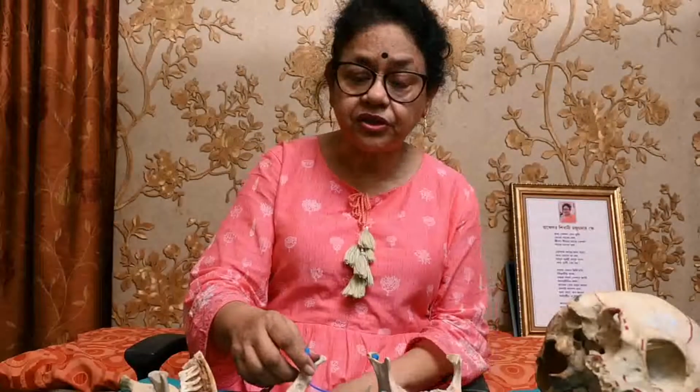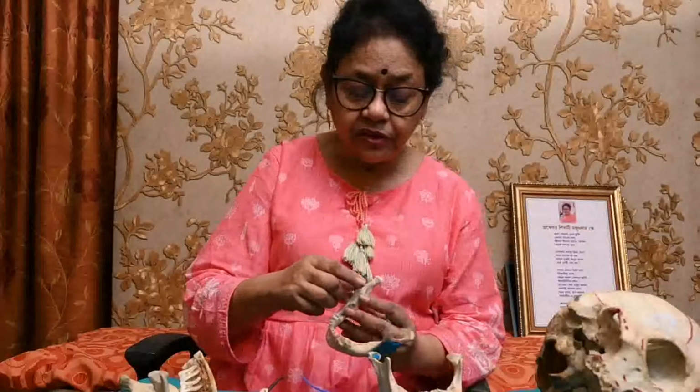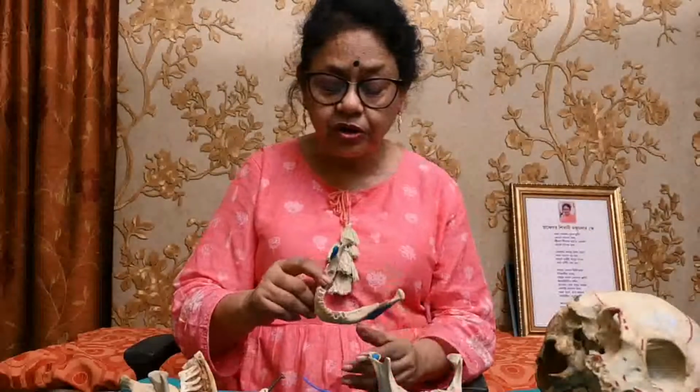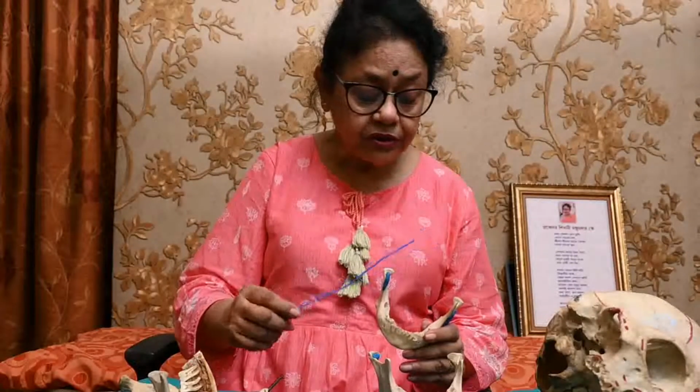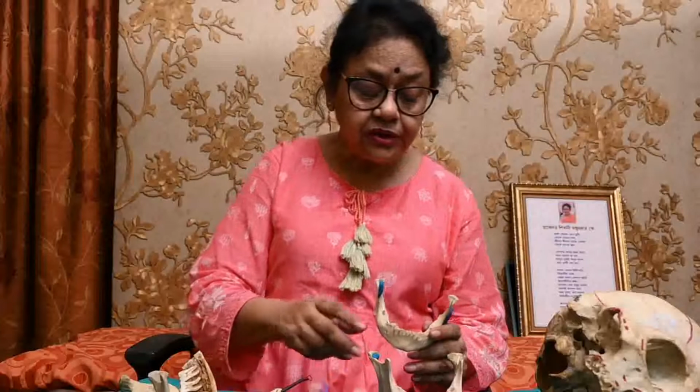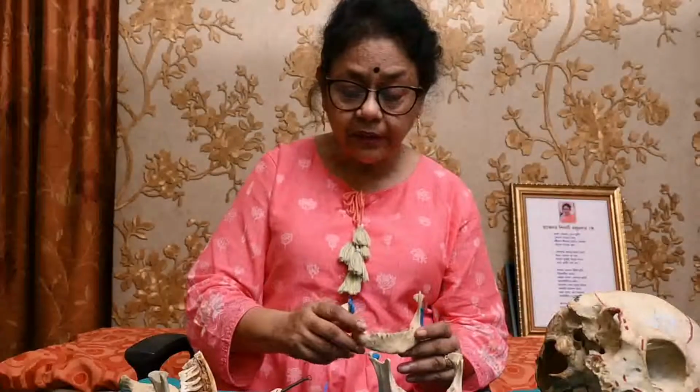So these are also muscles of mastication. Now this is the masseteric notch, the notch between the condyloid and the coronoid process. So this is about the mandible.